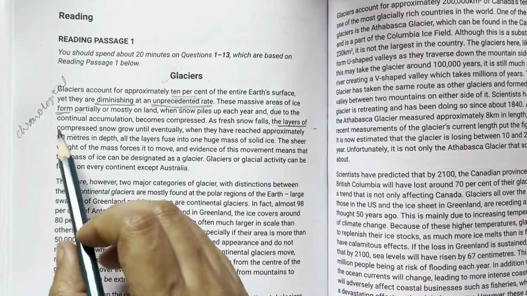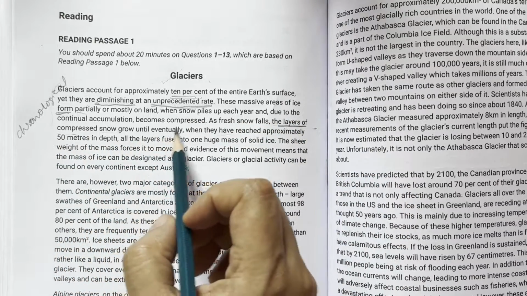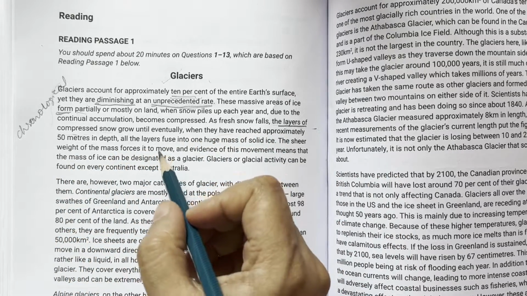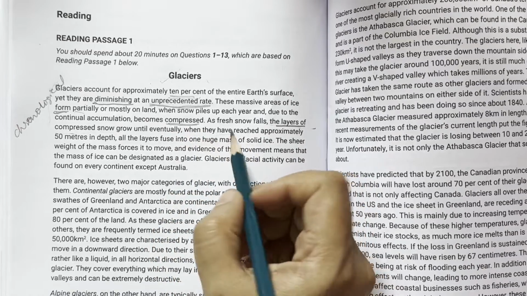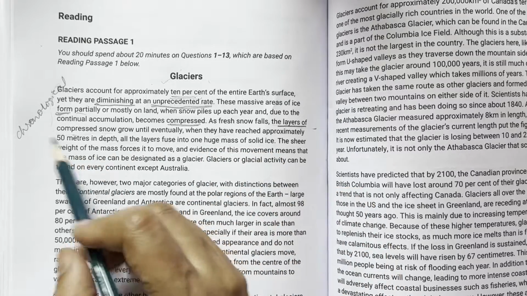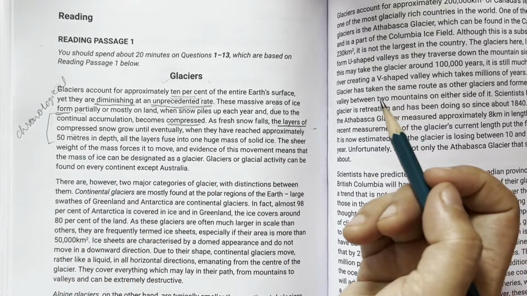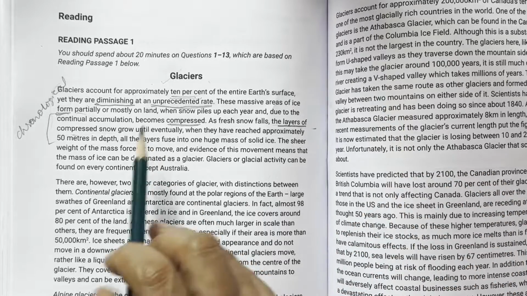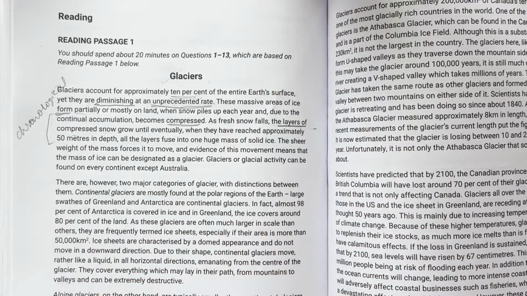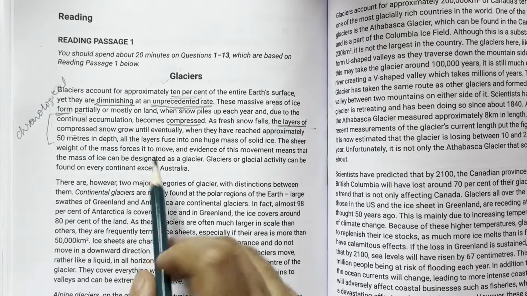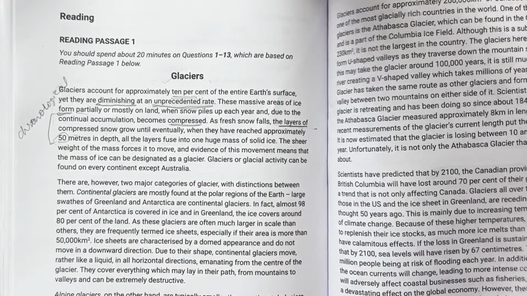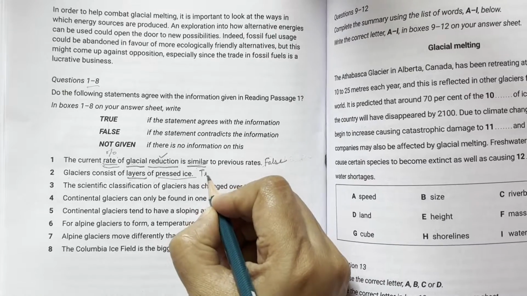These massive areas of ice form partially or mostly on land when snow piles up each year and, due to continual accumulation, becomes compressed. Okay. Fresh snow falls, layers of compressed snow grow until eventually they have reached a certain height. It looks like true because it is saying that the snow falls and becomes compressed, and the layers of compressed ice grow continually and eventually form a glacier, reaching a height of 50 meters. So this is true.